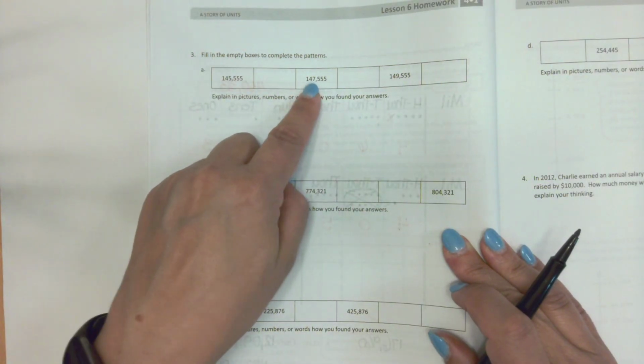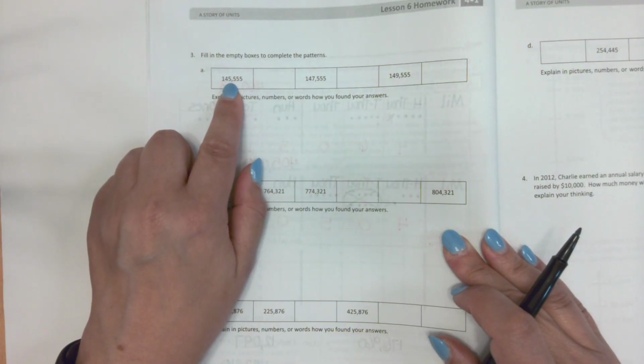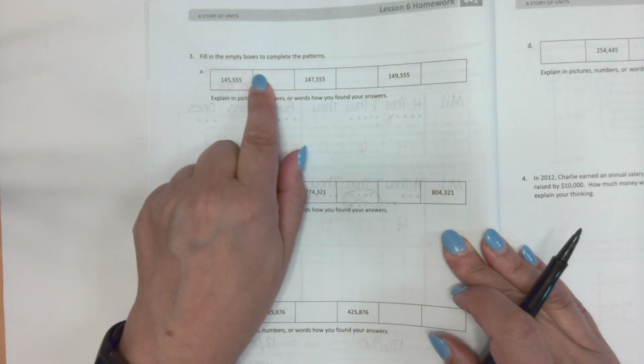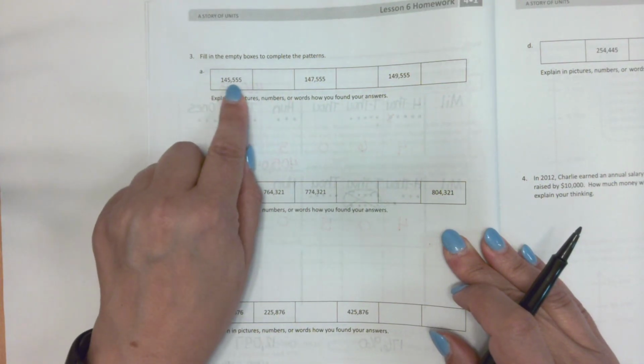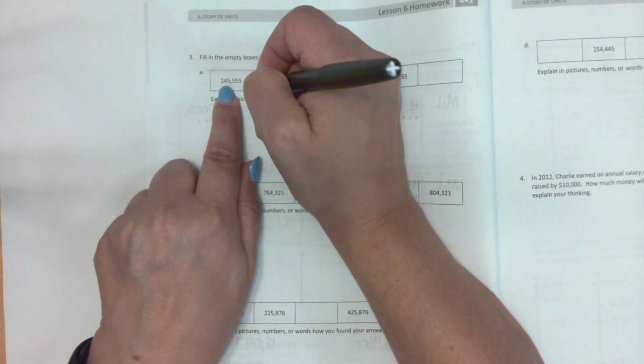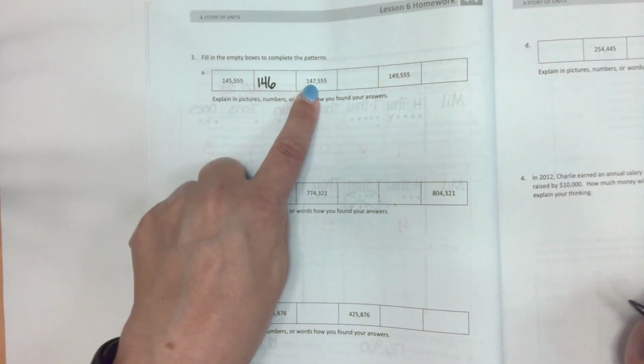Let's check the thousands. 5,000, 7,000, 9,000. Oh, the thousands place is changing. Is it increasing or decreasing? Let's see. 5 and 7. It's increasing. It's going up. So what would go here? I know the 1 in the 100,000s doesn't change, so I'm going to keep that. And the 4 in the 10,000s didn't change, so I'm going to keep that. And the 5 in the thousands needs to go up. After 5,000s comes 6,000s. So I need a 6 in the thousands. And then the next one will be the 7 in the thousands. Yeah, that's right. All right, I need my comma.